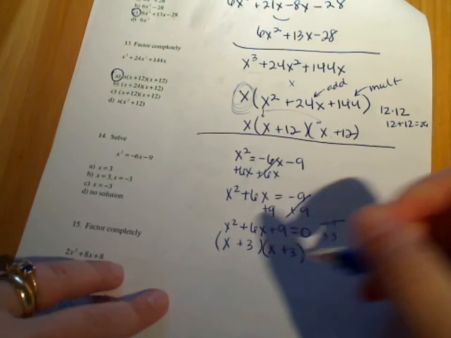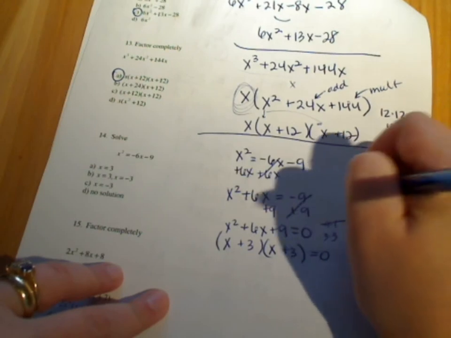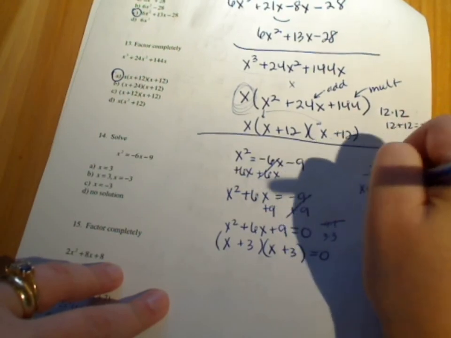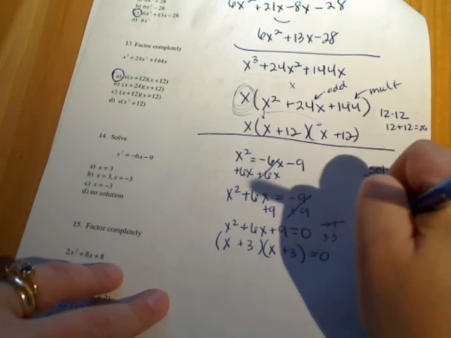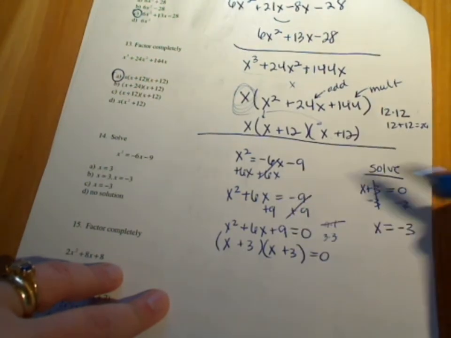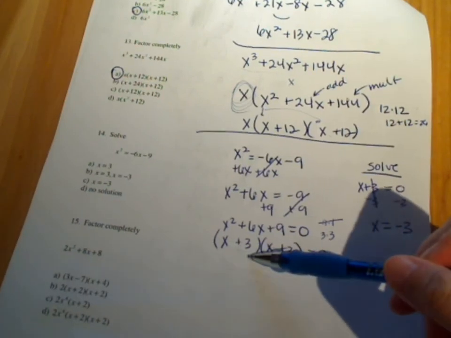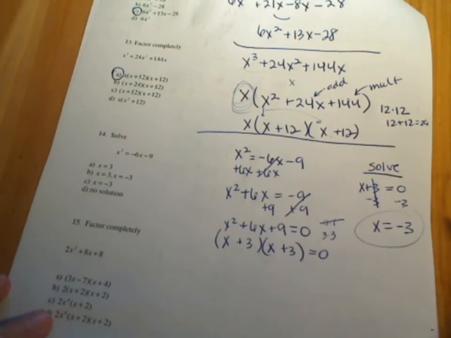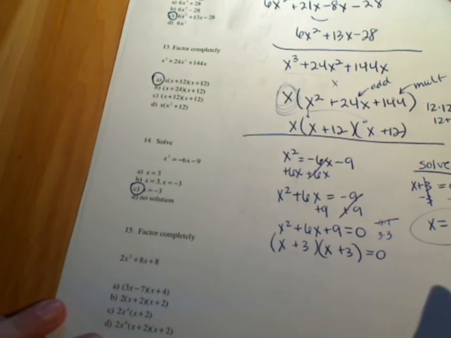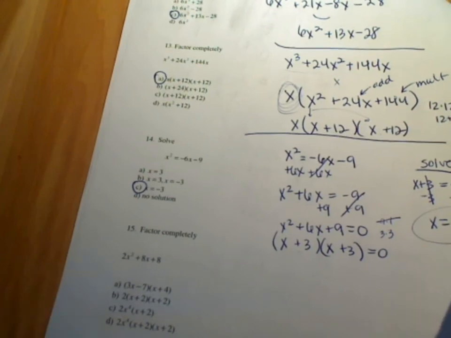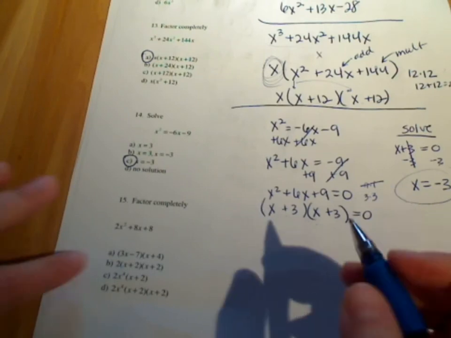Now to solve, I've done the factoring part, but I still need to solve. I take each parenthesis and make it equal 0. Well, I'm not actually going to do the second parenthesis because it's exactly like the first parenthesis. So I've already done both of them in one shot. So I don't have to do anything more. That's just letter C. Okay, number 15 is again a factor completely thing.